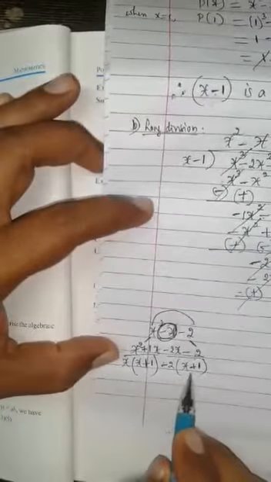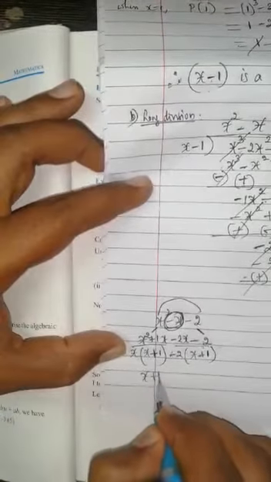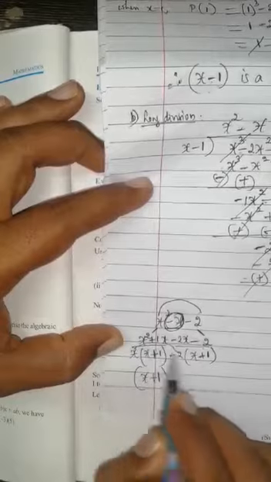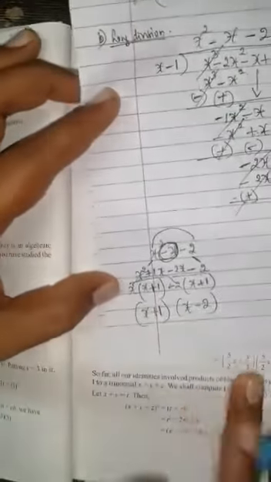Look at what is inside the bracket. We got x plus 1, x plus 1, the same. Write it one time, x plus 1, and the rest is x minus 2. So this is our answer.